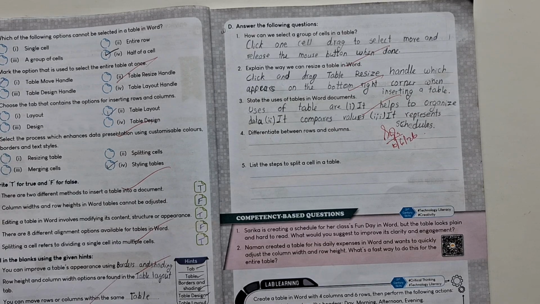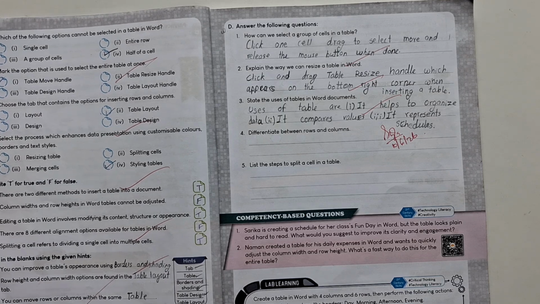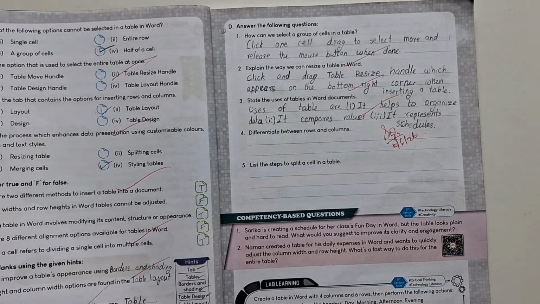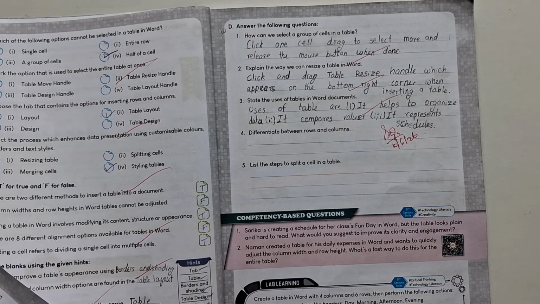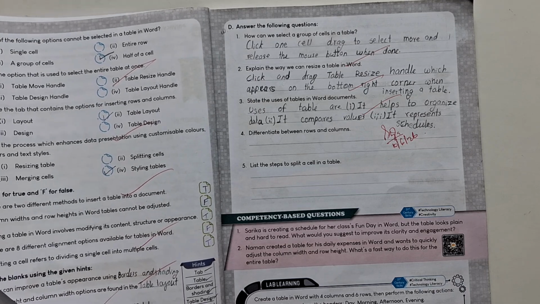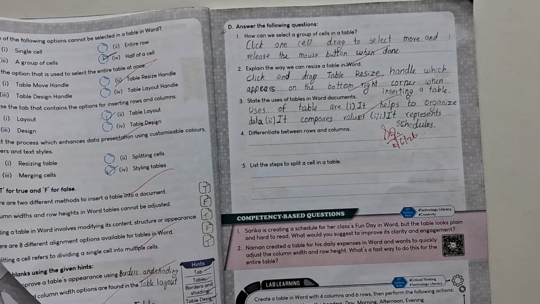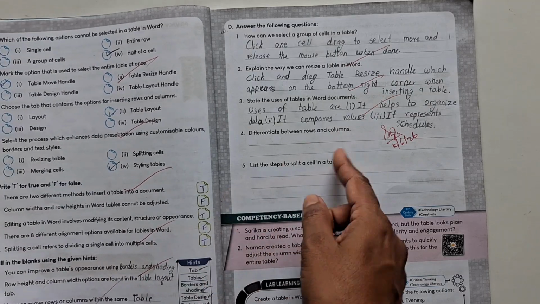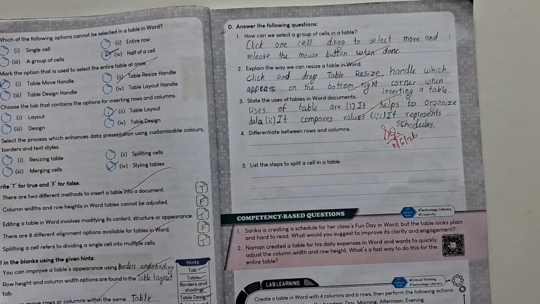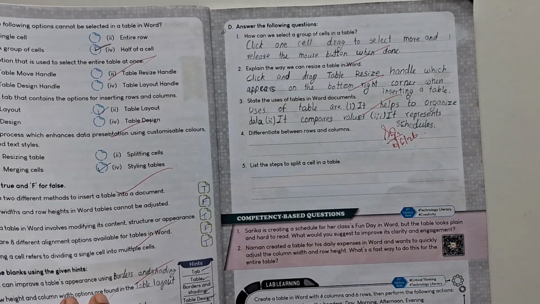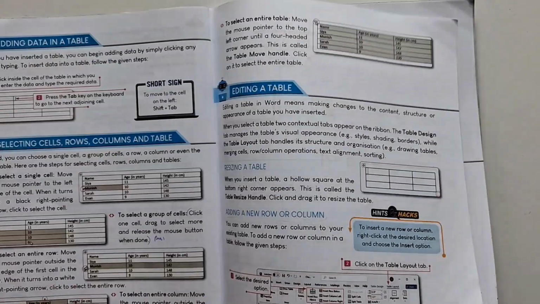Kids, next, fourth one, differentiate between rows and columns. When we learn about rows, columns and cells, this type of statement question your computer teacher will give you. Here are rows and columns. We write down first their definition and examples. Okay, let's search rows and columns.